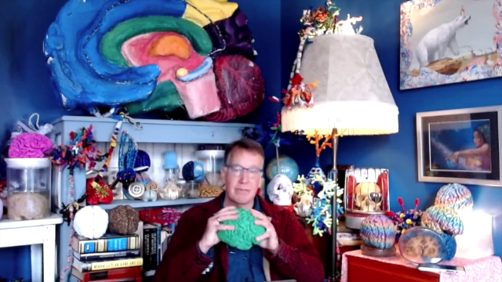Another very useful kind of functional MRI technique that's been developed is something called resting state functional connectivity MRI, or RSFC MRI.